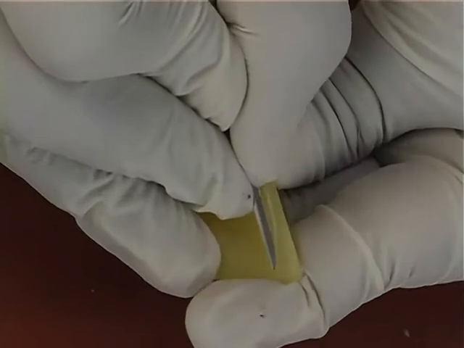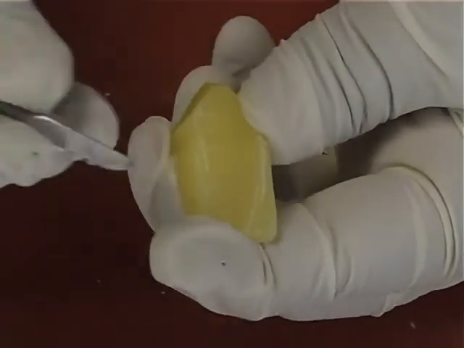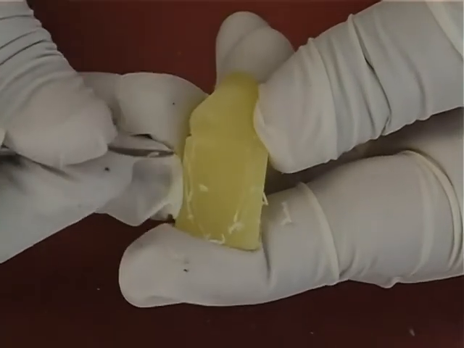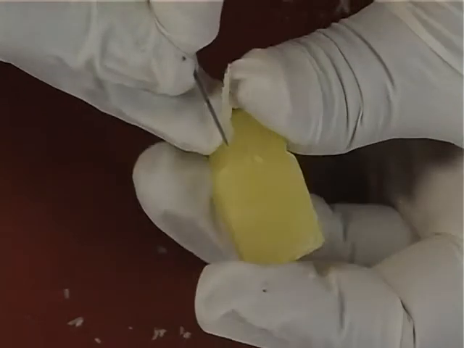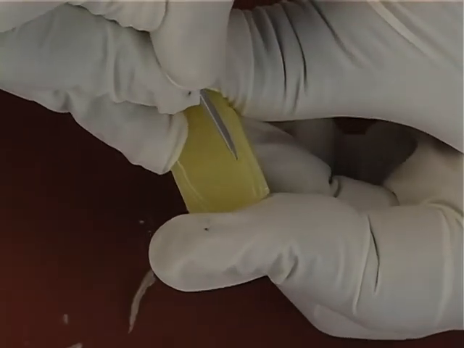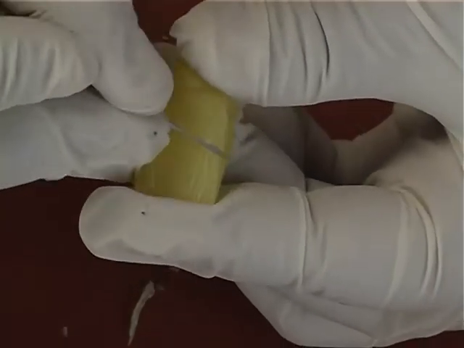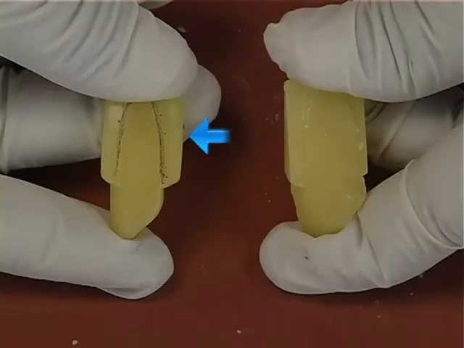Now draw the labial and the palatal outline of the root on the mesial aspect of the root part. Similarly, the labial and the palatal outlines of the root are drawn on the distal aspect. This is the mesial aspect showing the labial and the palatal outlines of the root.